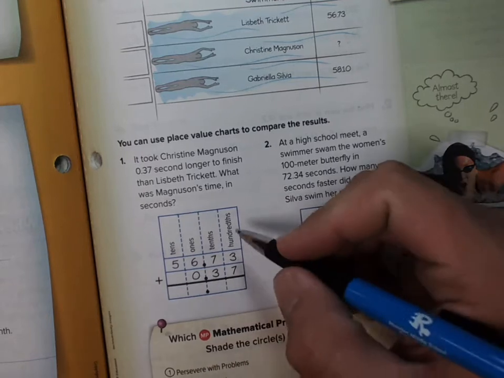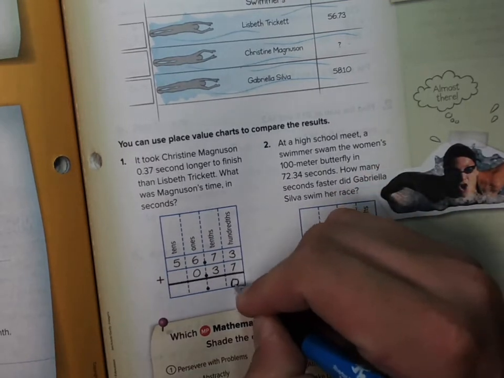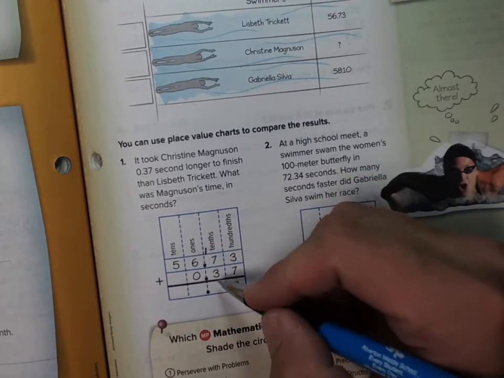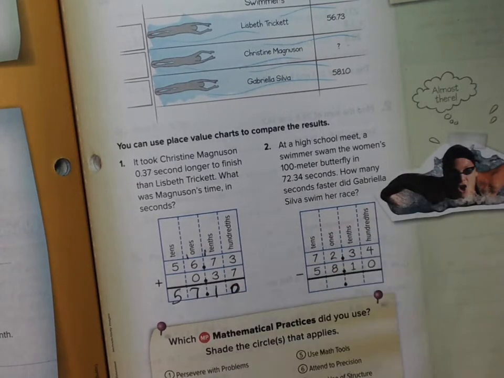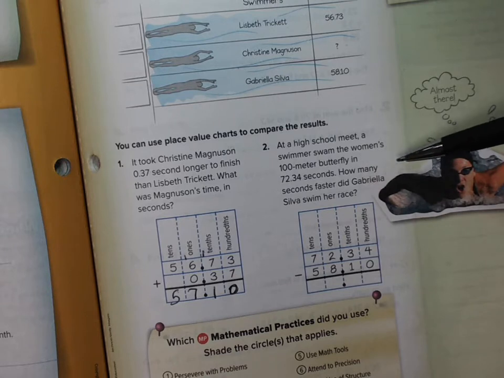So we have to add these up. So we get 10, get 11, 7, and 57.1. Okay, number 2 says, at a high school meet, a swimmer swam the women's 100-meter butterfly in 72.34 seconds. How many seconds faster did Gabriela Silva swim her race?